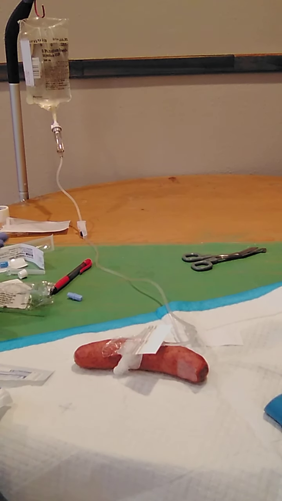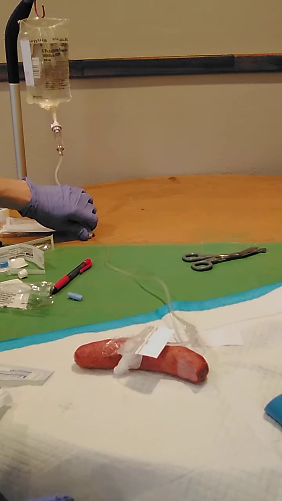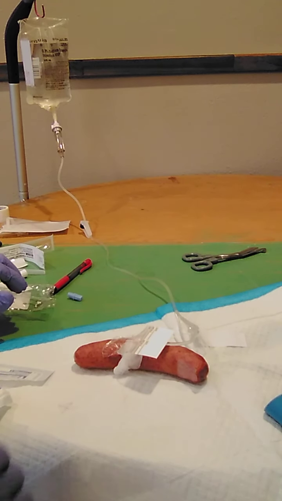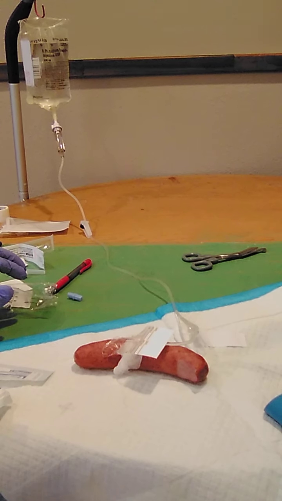So I'm checking lastly that the infusion rate is as specified in the order and the medication administration record. I'm going to write what I did in the medication administration record when this began.